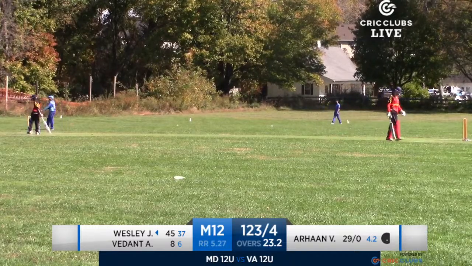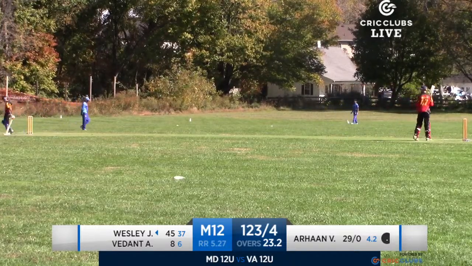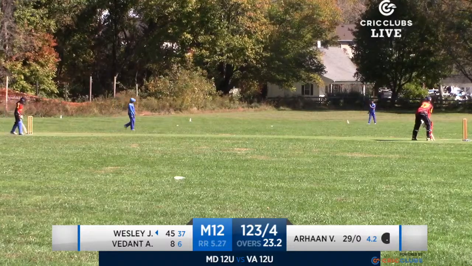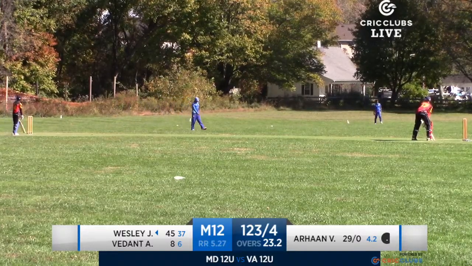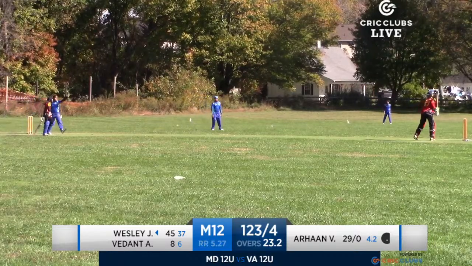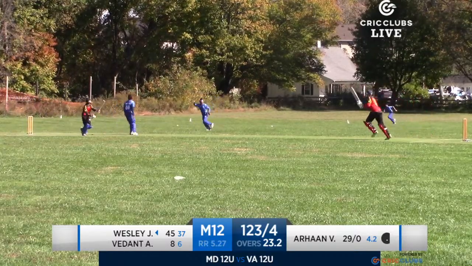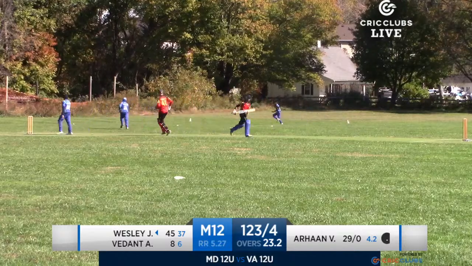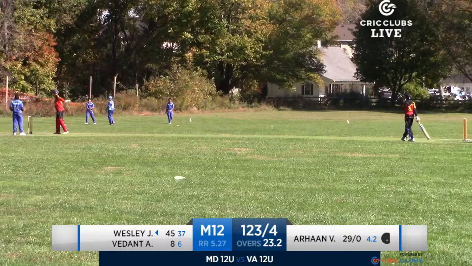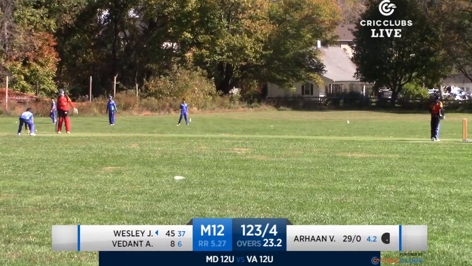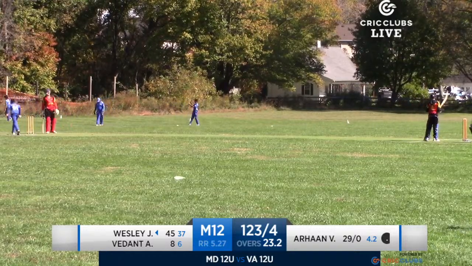Just lofts it over the fielder's head. That's how he's got to do it. He's got to play these smart shots, these technical shots. When he starts swinging blindly, he'll start missing. These technical shots give him his boundaries. They stay for 1. Now it's Vedant on strike, and he's got 3 balls to face.